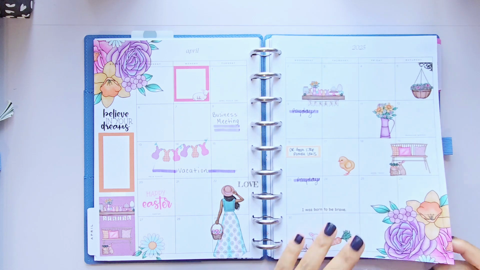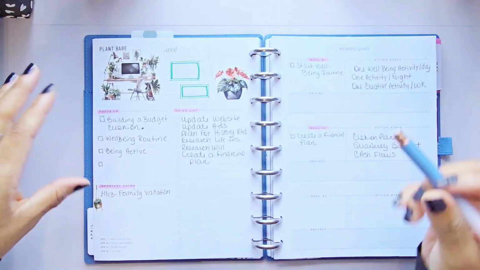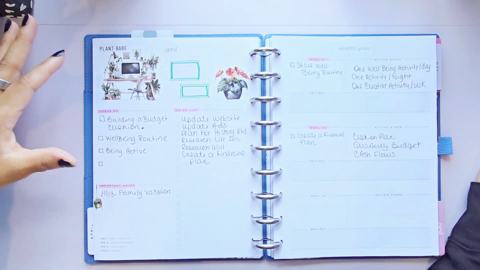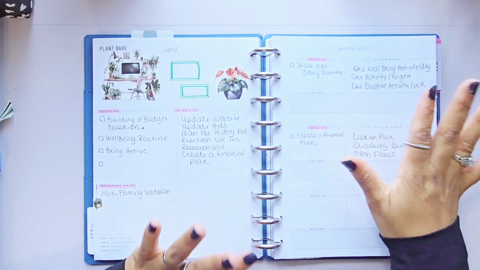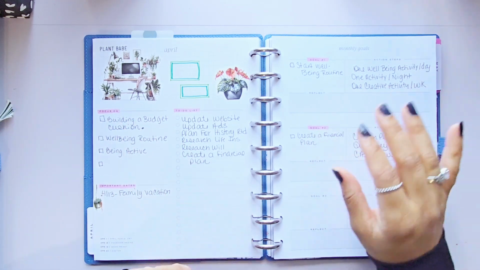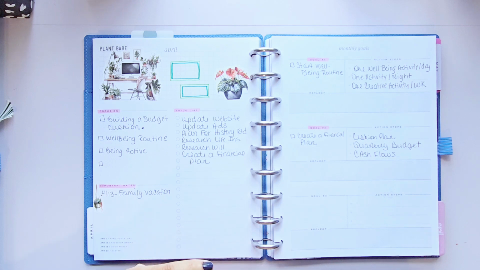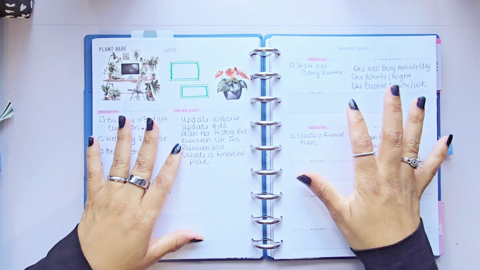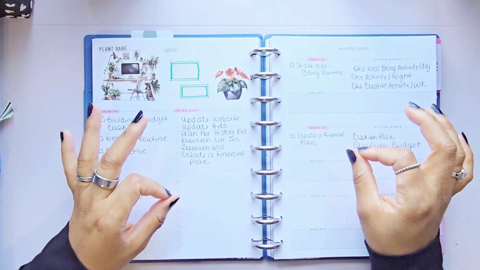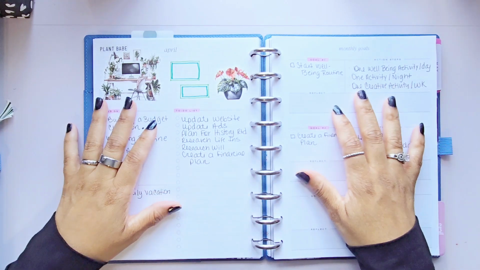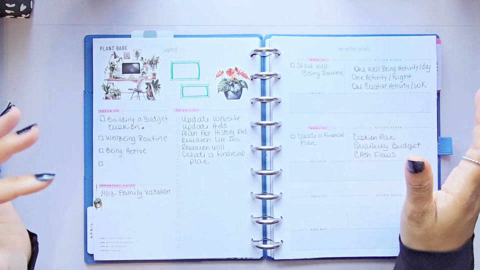So from my monthly section, I go into my goal setting section. Now, in my catch-all, I am using the Work Plus Life layout. By far, it is probably, I can't say it's my ultimate favorite, but it is definitely one of my top 3, and they're all equal. So this is one of my favorites.